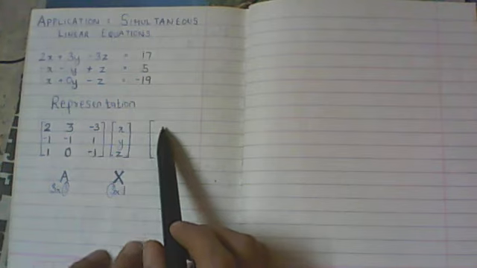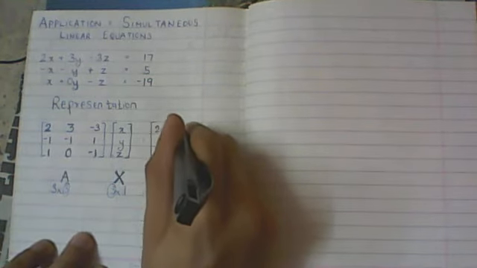Let's see what the entries in this result will be. Just recall what matrix multiplication is: a row multiplied by a column. Taking 2 multiplied by x, I get 2x. Then 3 multiplied by y gives positive 3y, and negative 3 multiplied by z gives minus 3z.